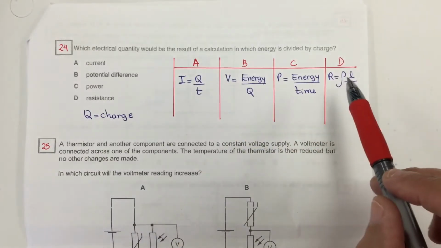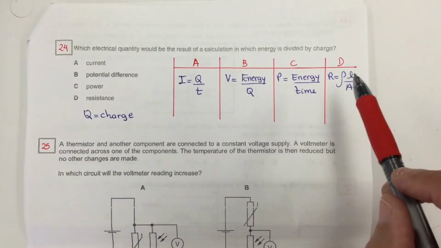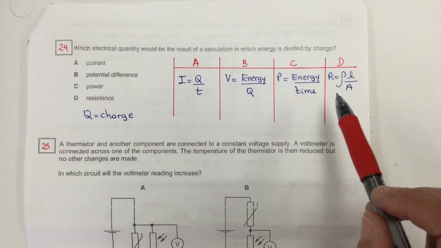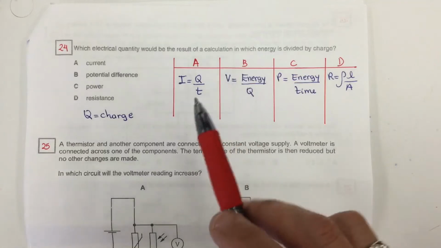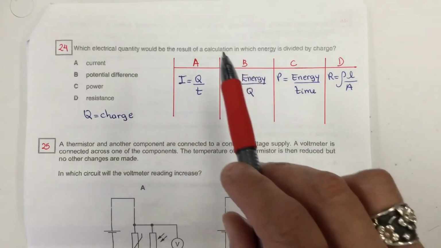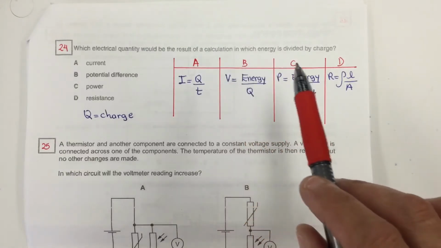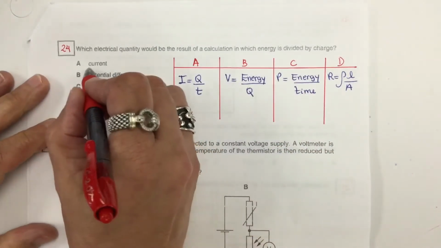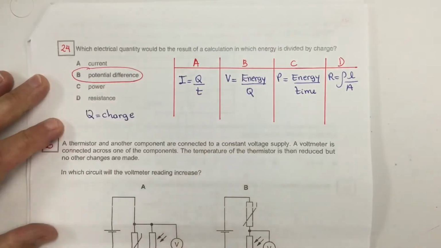And resistance is resistivity times the length of a wire divided by the wire cross-sectional area. So to answer this question, the option that is the result of a calculation in which energy is divided by charge will be potential difference.